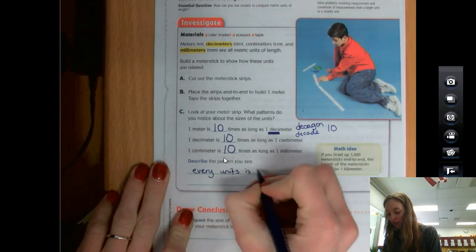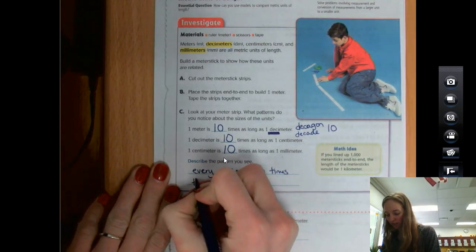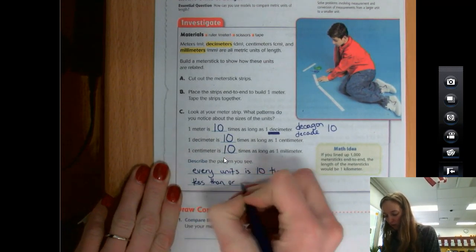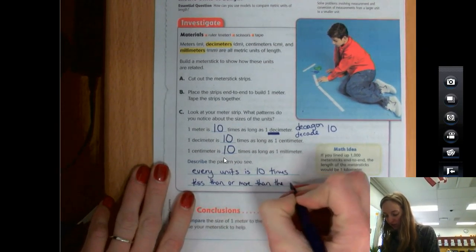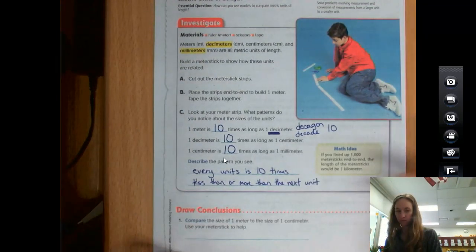is 10 times less than or more than the next unit, right? All right, this is going to make sense. Just hang with me, okay?